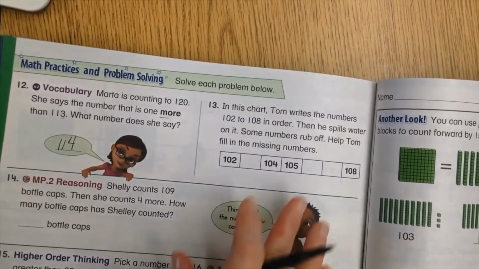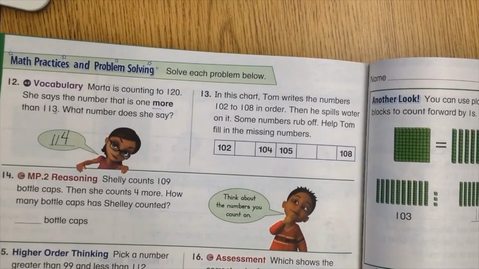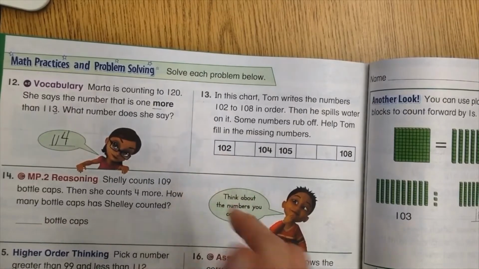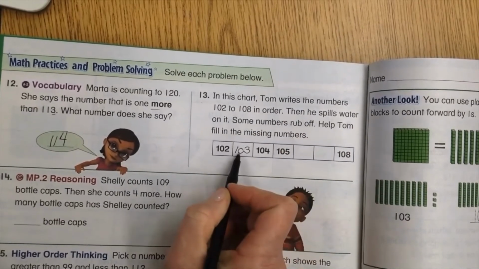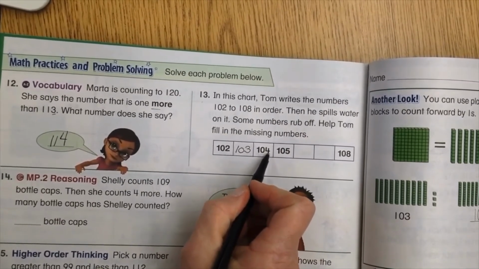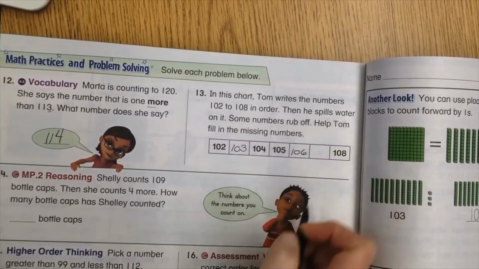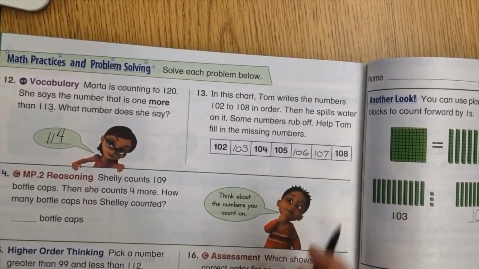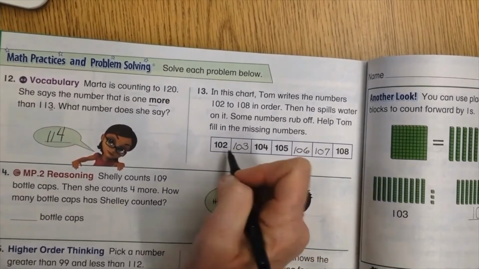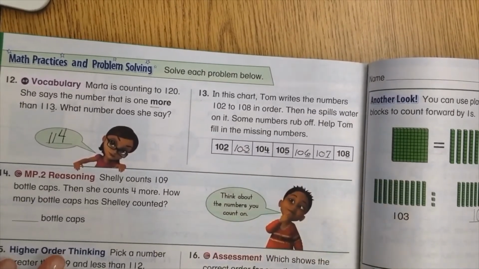114. In this chart, Tom writes the numbers 102 to 108 in order. Then he spills water on it. Some numbers rub off. Help Tom fill in the missing numbers. So we have 102, 103. Notice we have to have the zeros in there. 104, 105, 106, 107, 108. So notice the ones are going 2, 3, 4, 5, 6, 7, 8.